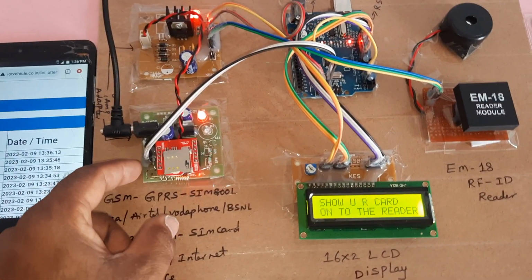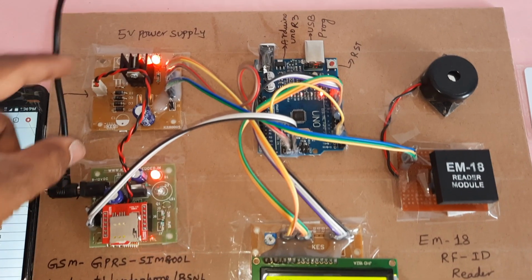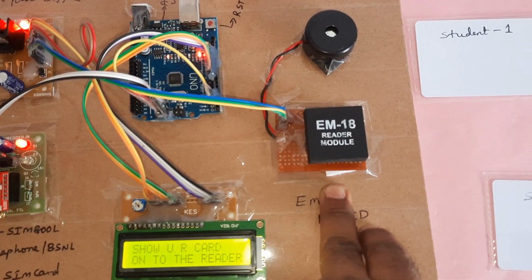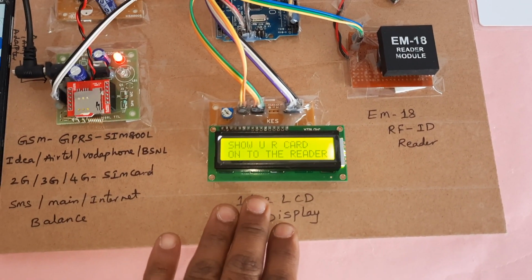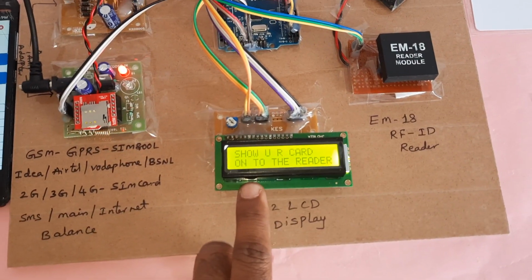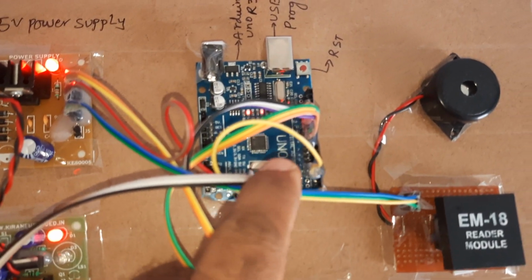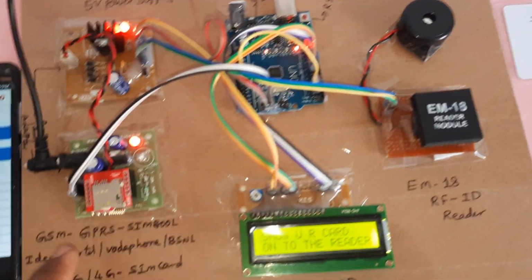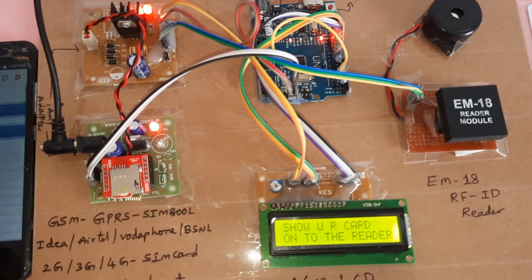So here are the GSM GPRS SIM800L, power supply board, Arduino Uno R3 board, EM18 RFID module, and one beep sound, and a 16x2 character LCD display. Whatever the process is going on, that should be displayed on the LCD. Those are connected with 8, 9, 10, 11, 12, 13. EM18 is connected to the second pin. GSM RX TX is connected to 0 and 1.